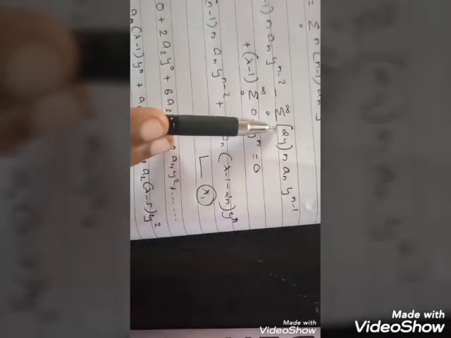And when n equals 2, we get a_2 (lambda minus 5) y squared, and this will continue. And in the RHS you have 0, which you obtain from this equation.